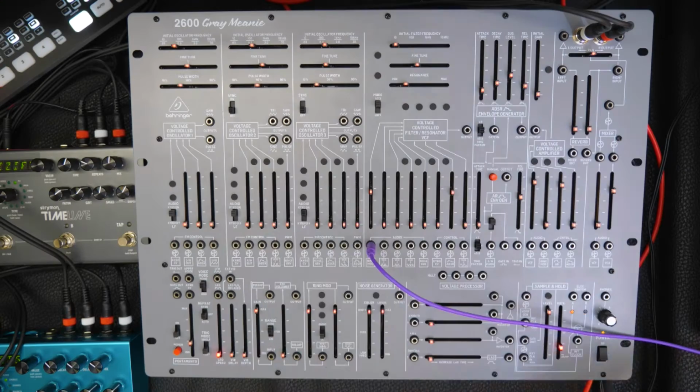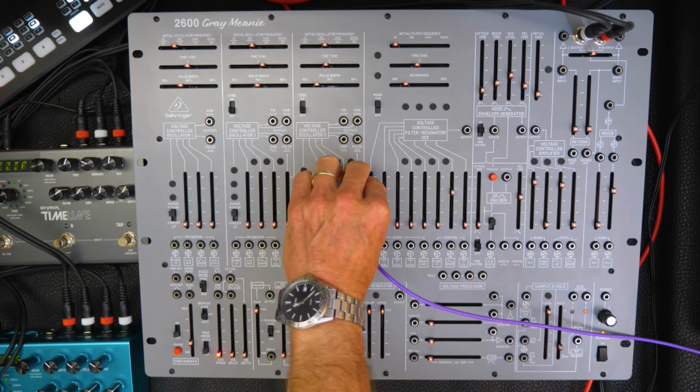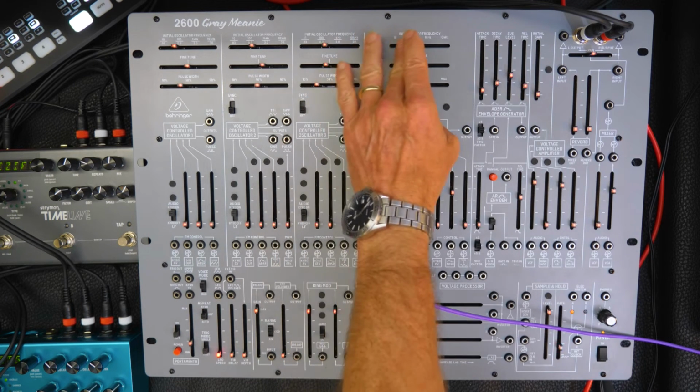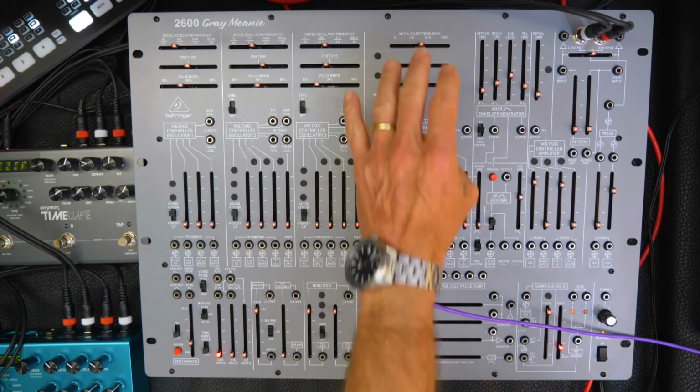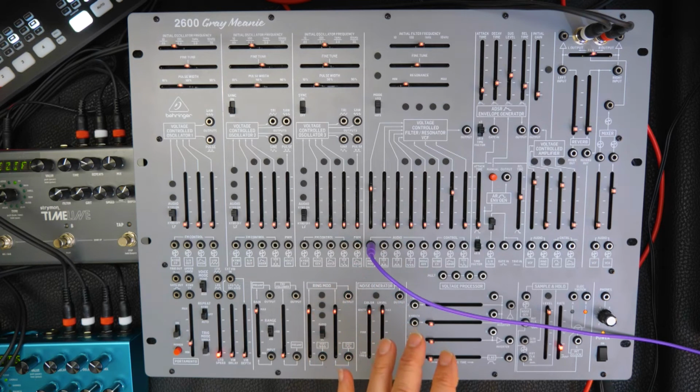And now, when I now press a key on the keyboard, you can hear some kind of scale. It's not a proper scale, but you can see how the pitch coming from the CV output of the Arturia key step is controlling the pitch of the oscillator which is running in the sequencer module.